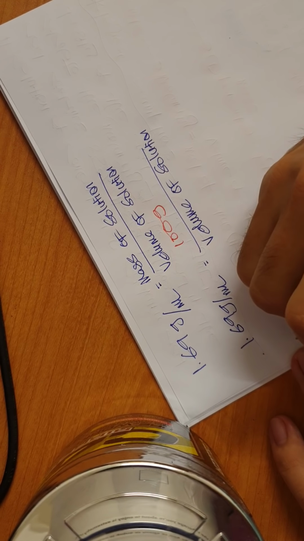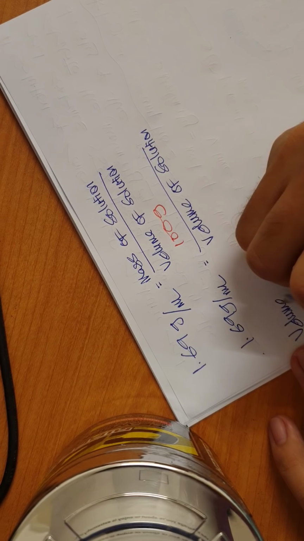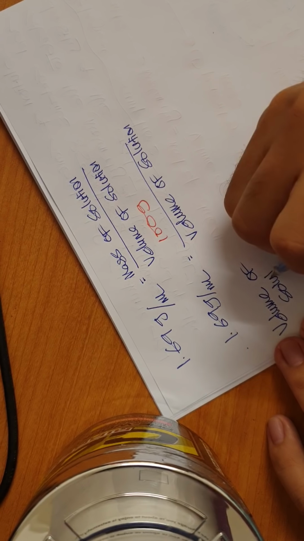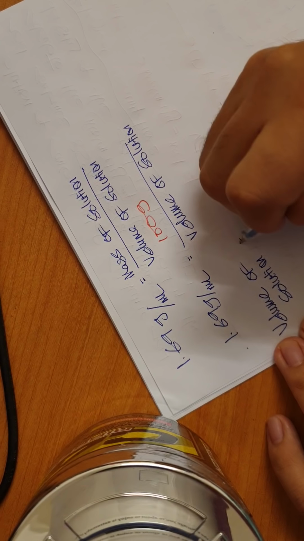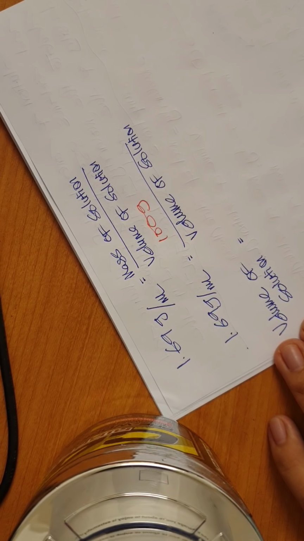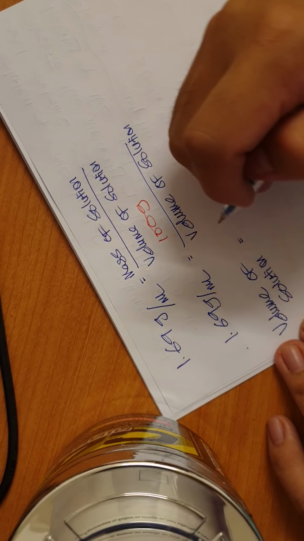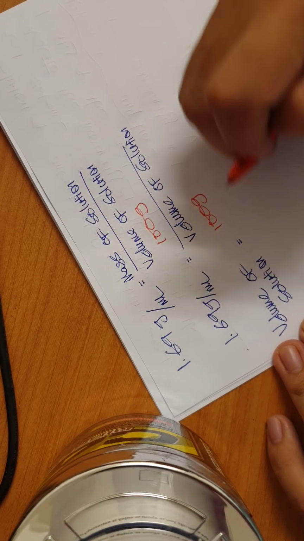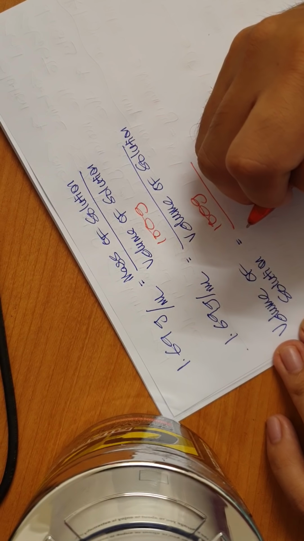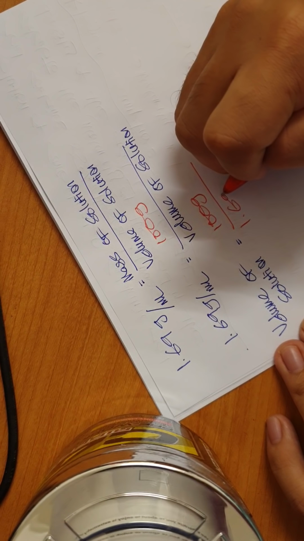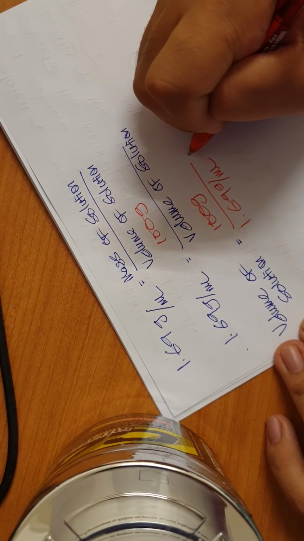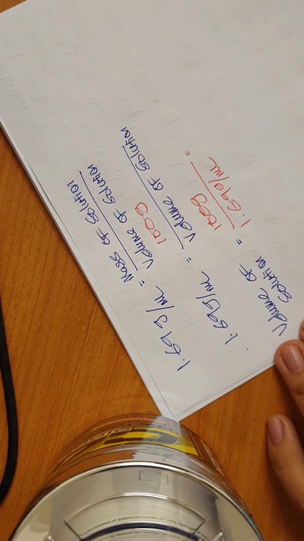Okay, so if you work it out, volume of solution is going to be 100 gram over 1.69 gram per mil. So what is it?